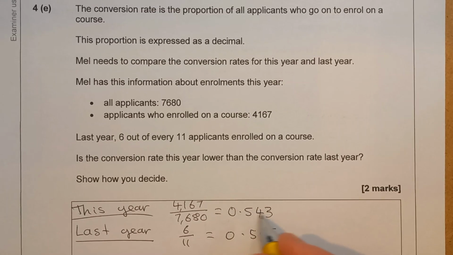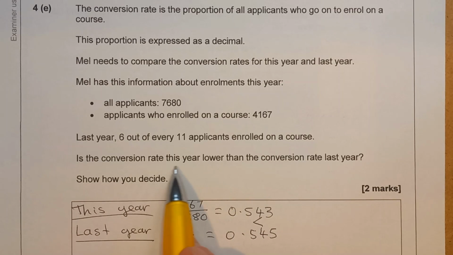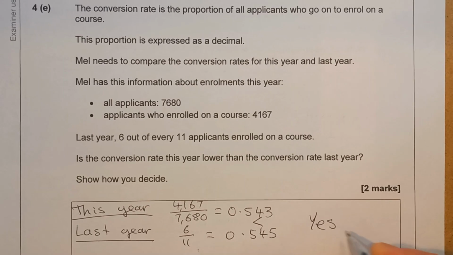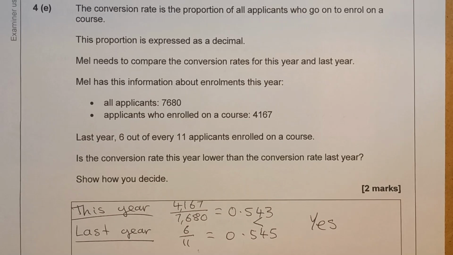So this year is less than last year. What they're asking is, is the conversion rate this year lower than last year? Yes, this year is slightly lower than last year. So yes, I can leave it like that.